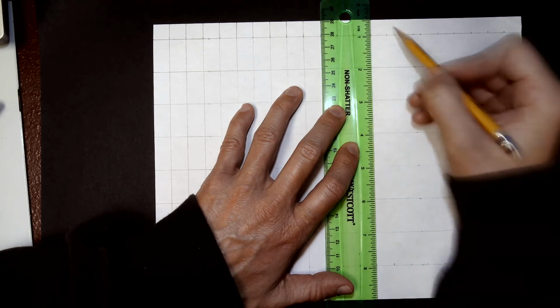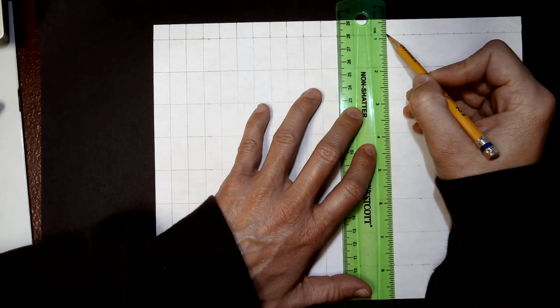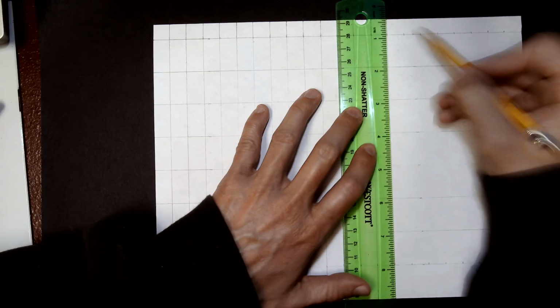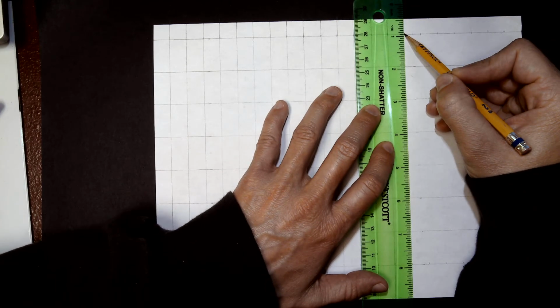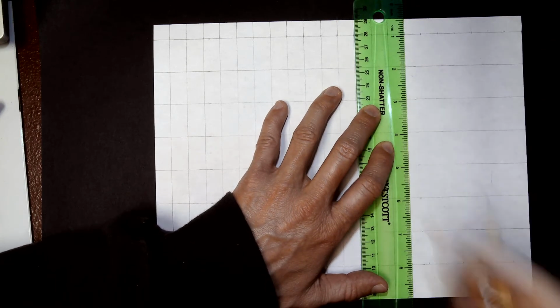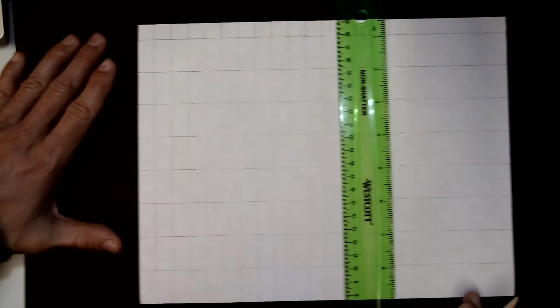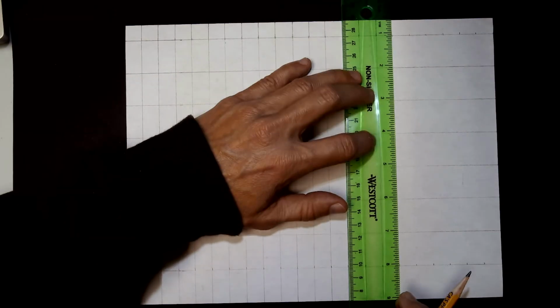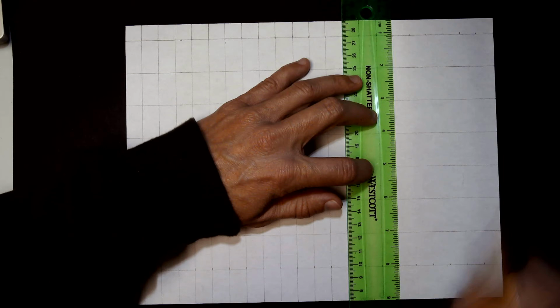So I did turn my paper because I just happen to like doing the lines vertically as opposed to horizontally. I feel like I keep them straighter. Okay. If you're moving too far away from your body and it's getting uncomfortable, of course, just move your paper into a position that's more comfortable for you.